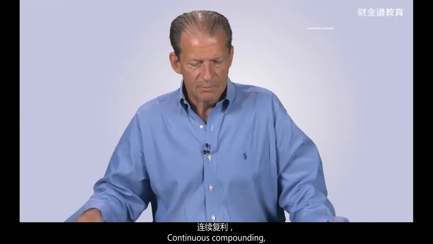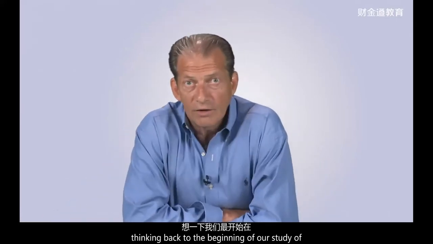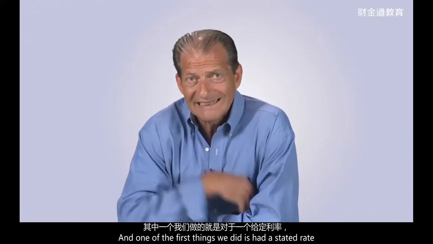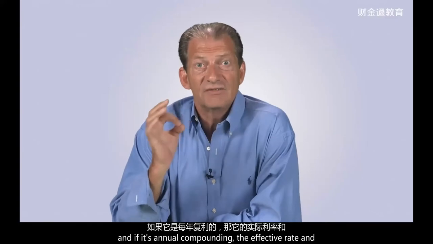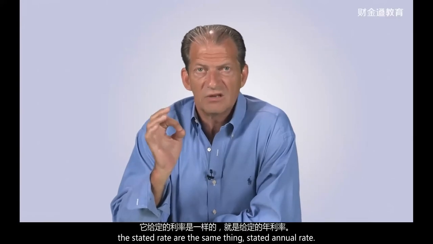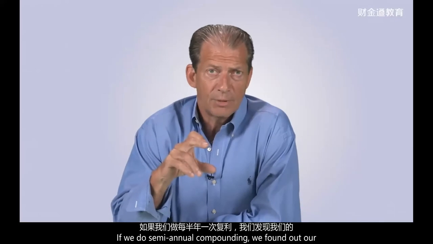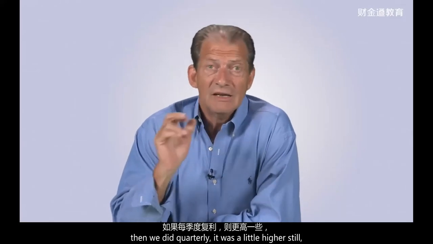Okay, continuous compounding. Think back to the beginning of our study of quantitative methods, and one of the first things we did is had a stated rate and said, okay, if it's annual compounding, the effective rate and the stated rate are the same thing, stated annual rate. If we do semi-annual compounding, we found out our effective rate is a little higher than the stated rate. Then we did quarterly.